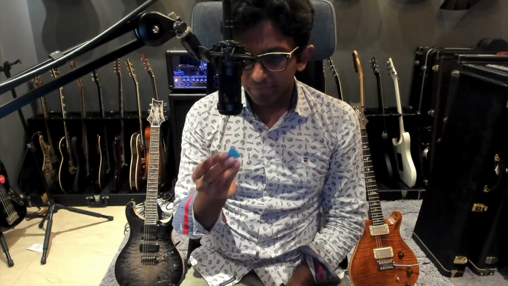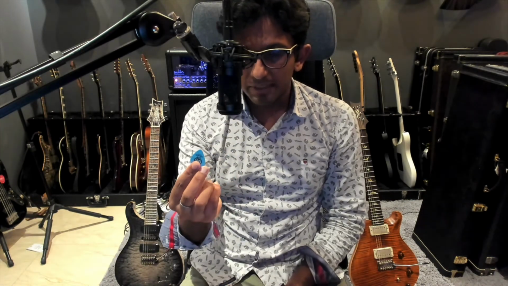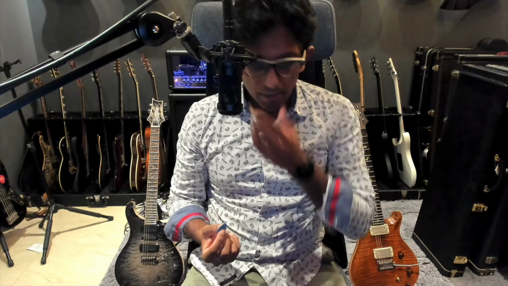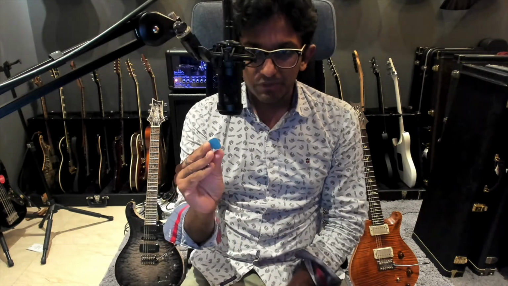And to make it fairly reflective, I even use the same pick. And I normally use a slightly heavier pick, but then pick does affect tone. So I've used a slightly lighter pick than usual. This is like a medium pick, not heavy at all.